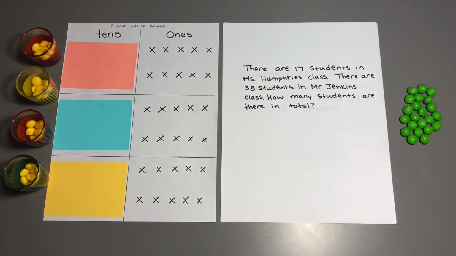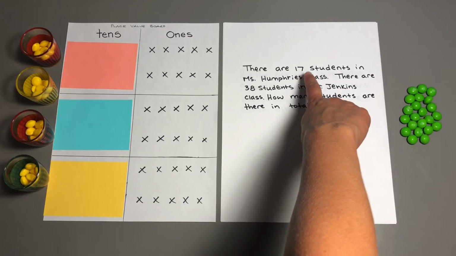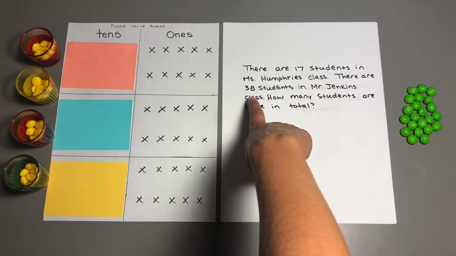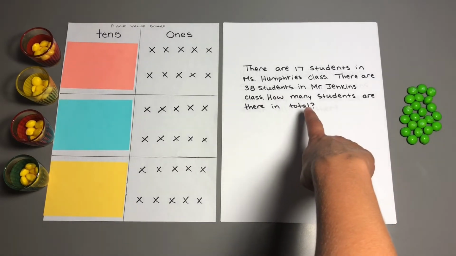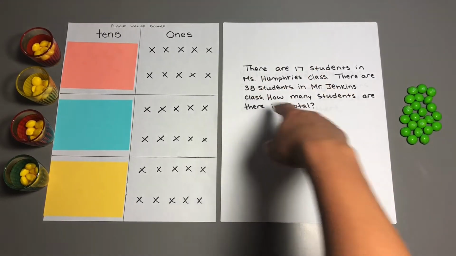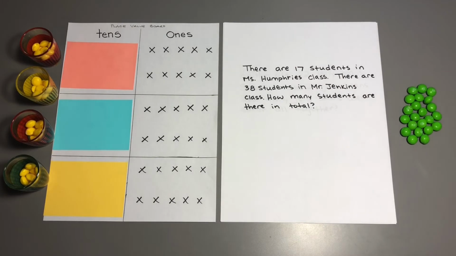All right. There are 17 students in Miss Humphrey's class. There are 38 students in Mr. Jenkins' class. How many students are there in total? So let's first look at what we know. We know that there are 17 students in one class and 38 students in the other class. We need to know how many are all together. So we're going to take those two numbers and add them together to get our total.